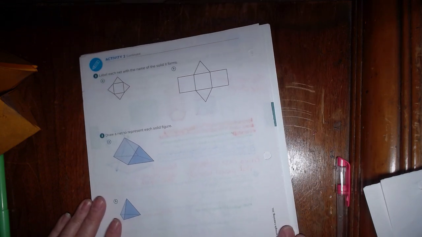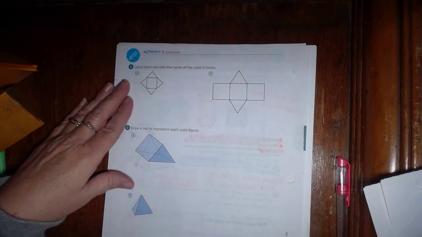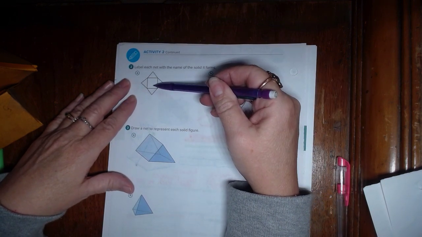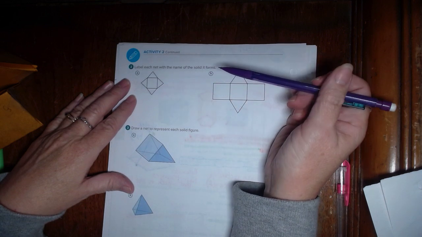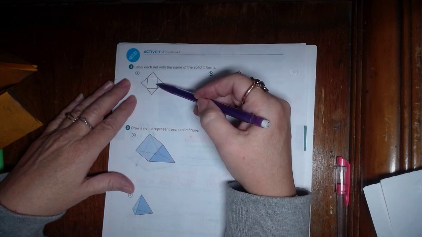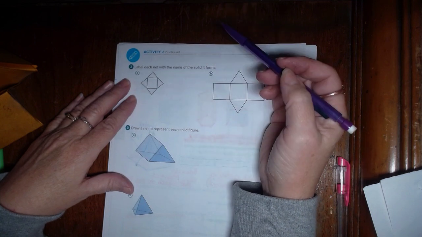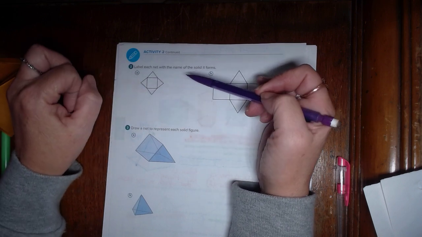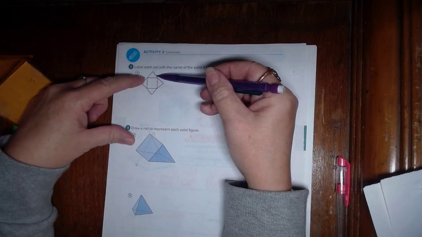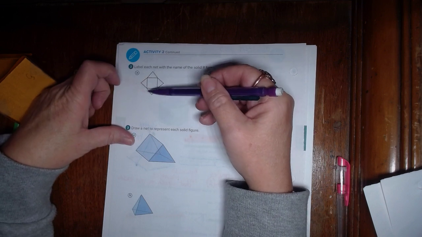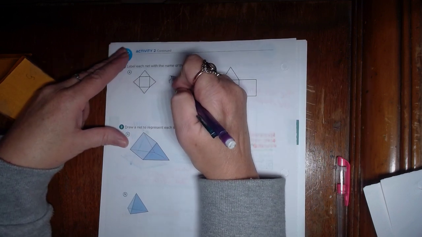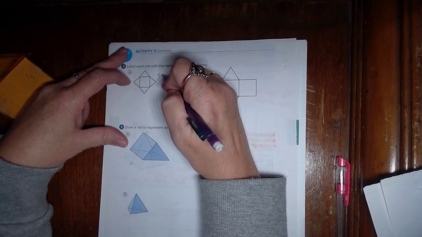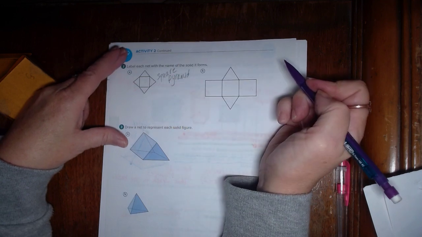Label each net with the name of the solid it forms. Okay, so I see triangles and one other shape. So in a prism, I know rectangles connect the bases. So if I only see one rectangle, then it's probably not a prism. So would all of these triangles be able to meet and form in one point at a vertex? Could you imagine folding each of these triangles upward? So we know it's a pyramid. And then what shape is the base? It's a square. So it is a square pyramid.